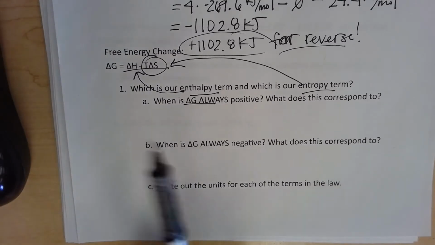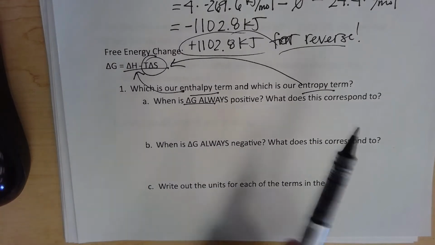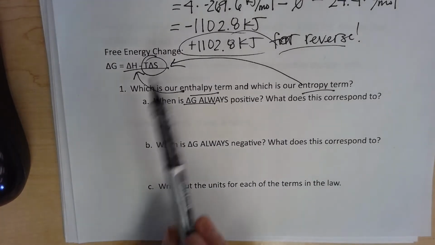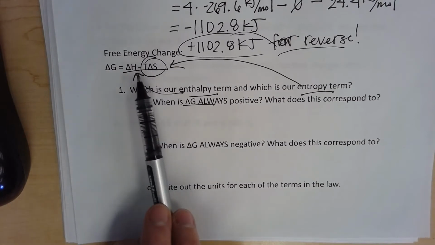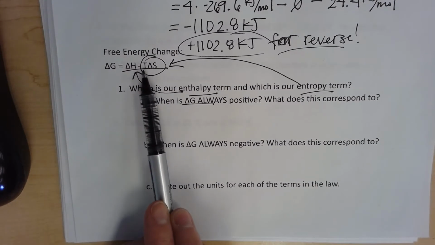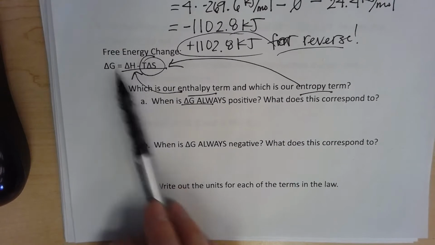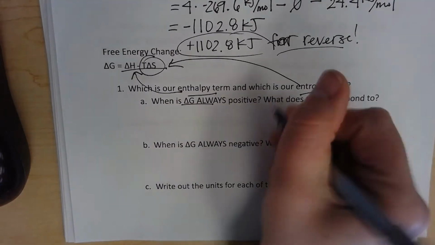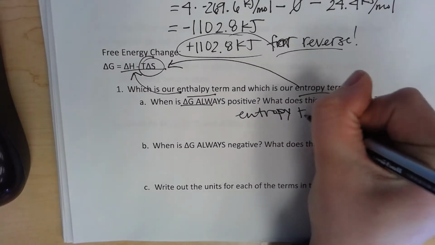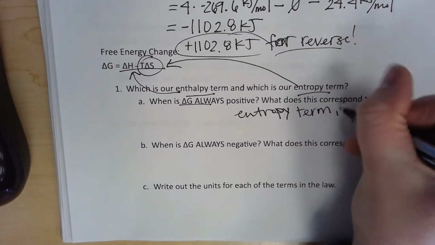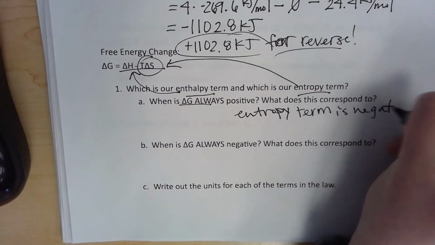So let's just think about this. If it's always positive, well, it means that when we subtract a negative, that has to be a positive, right? So when entropy term is negative, right?